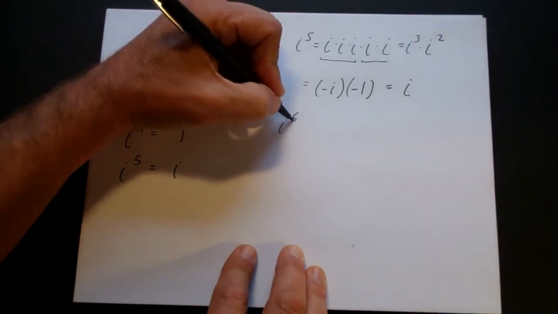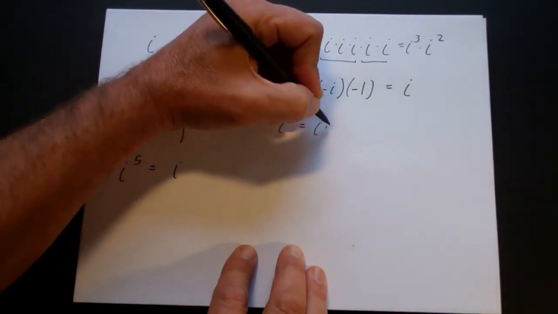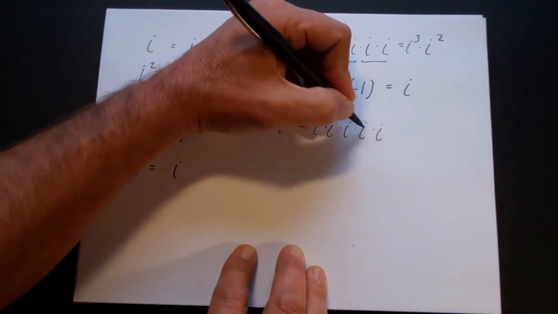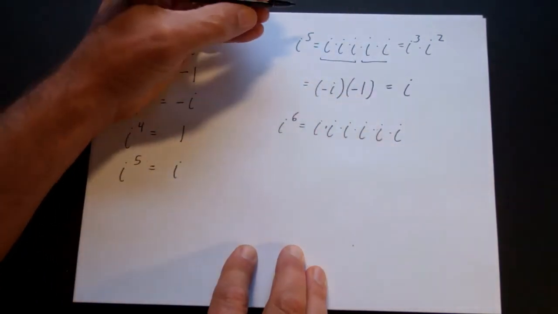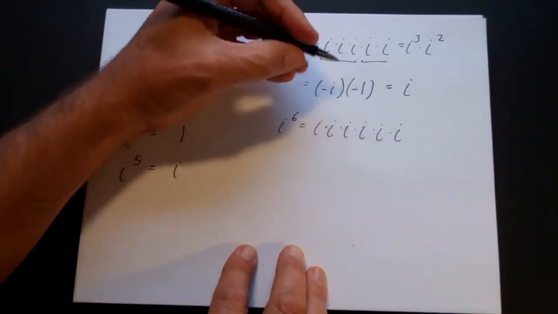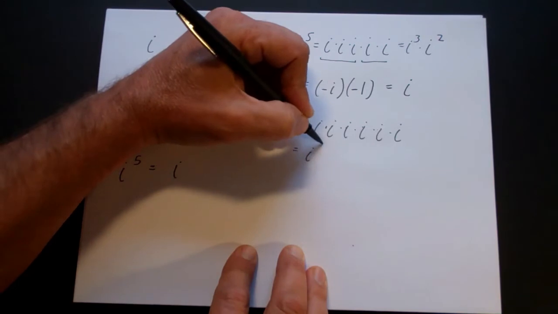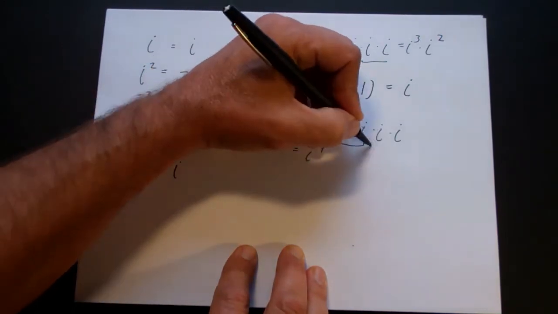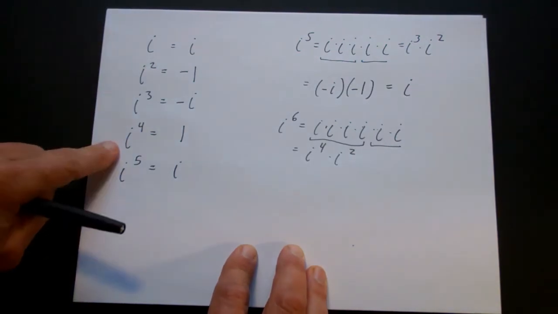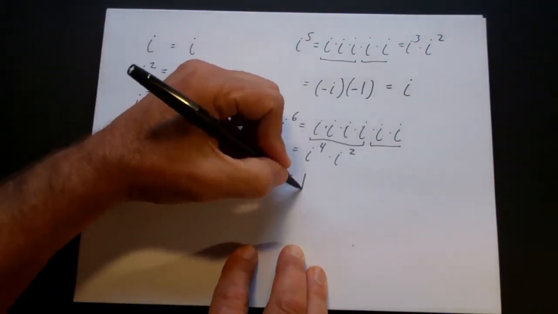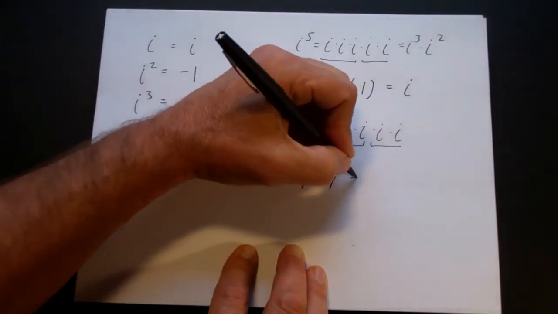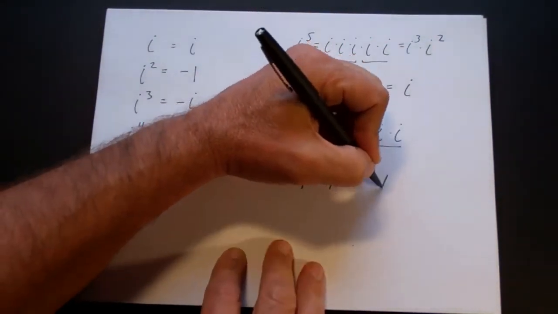I to the sixth: 1, 2, 3, 4, 5, 6. I to the sixth is I times I times I times I times I times I, right? Or an easier way to say it would be I to the fourth times I squared. But I to the fourth we already know is 1, and I squared is minus 1, so it's 1 times a negative 1, which is negative 1.